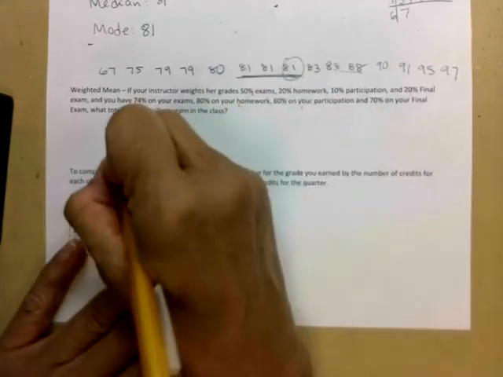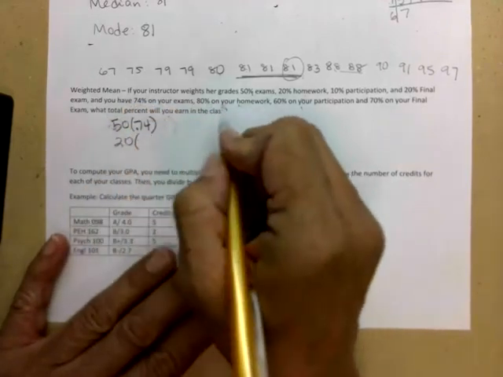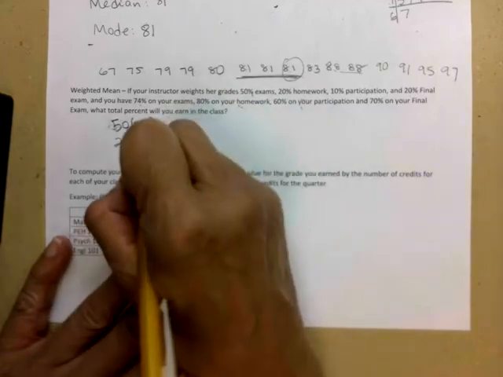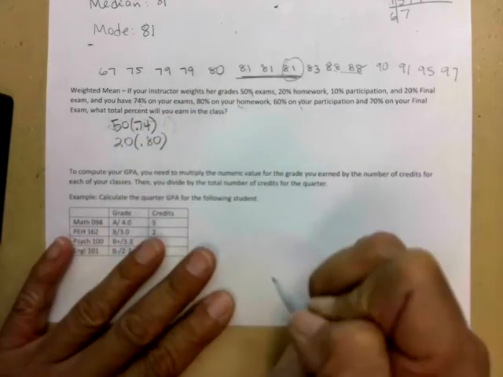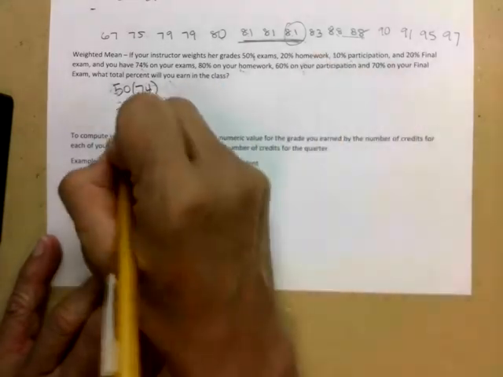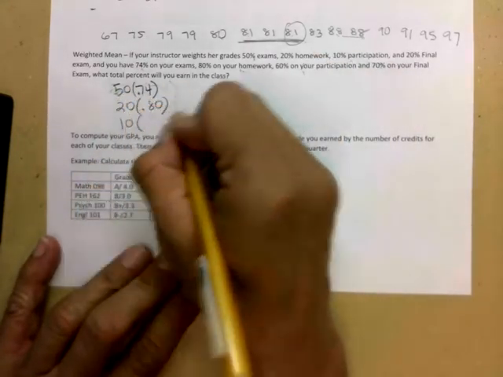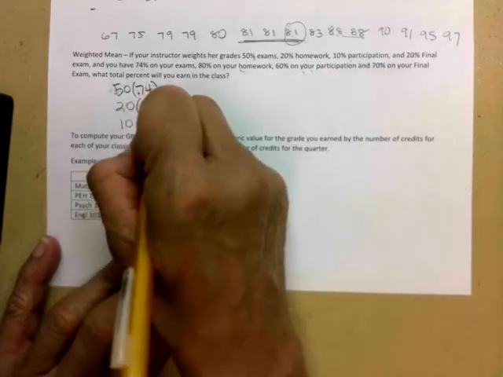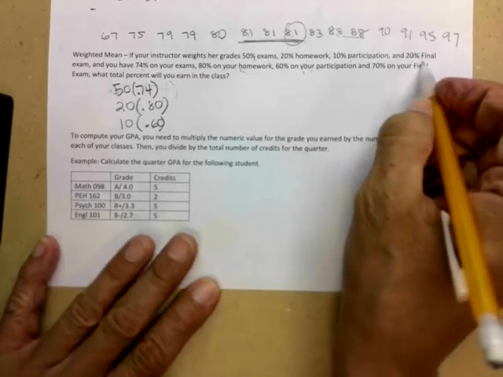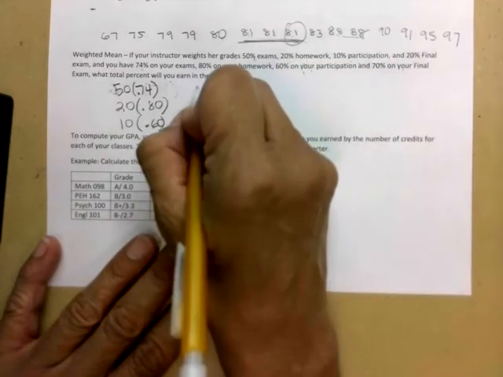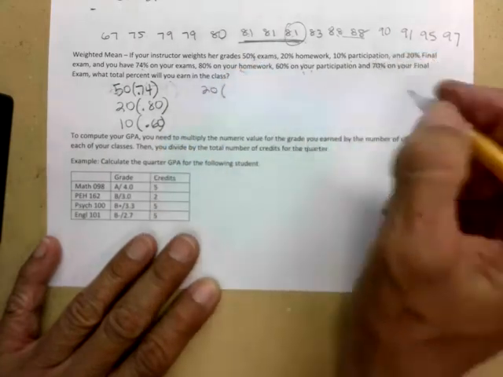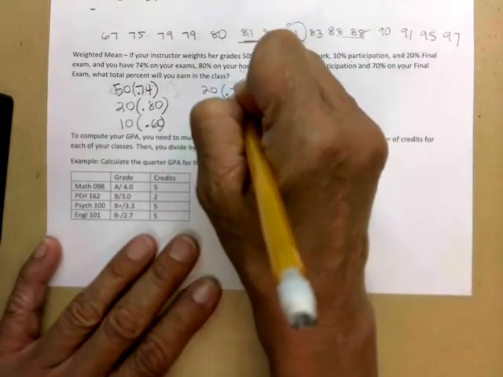And then we have 20 times, how much did you get in your work? 80%. So change the 80% into a decimal. And then 10% participation. And you had a 0.60 for your participation. And then finally, you had 20% on your final exam, and that was 70.